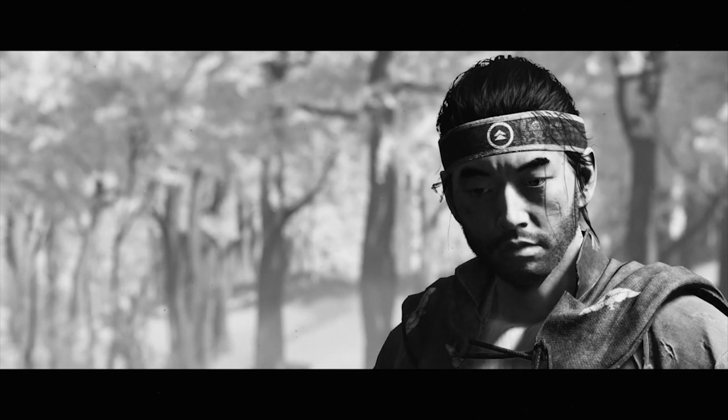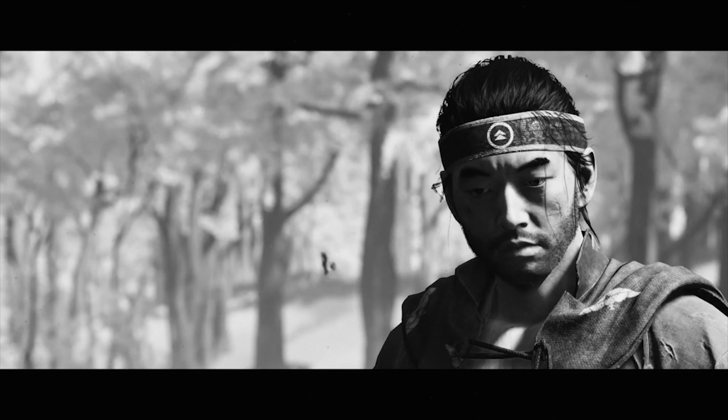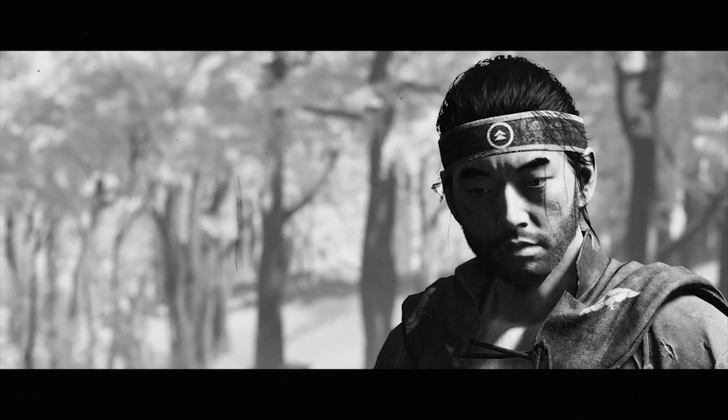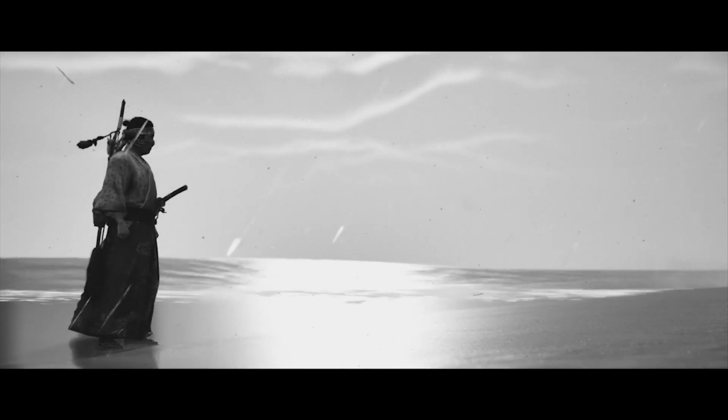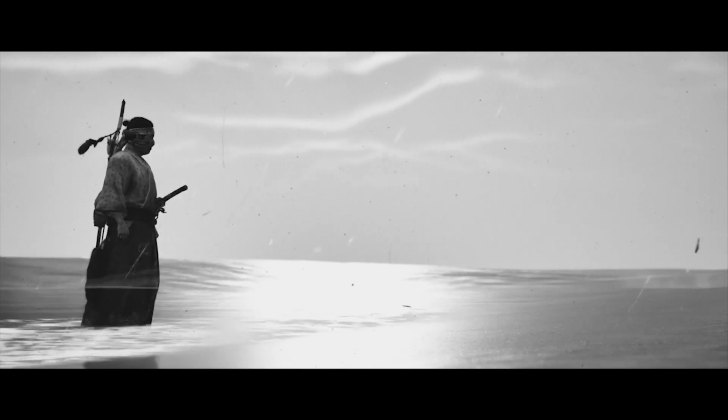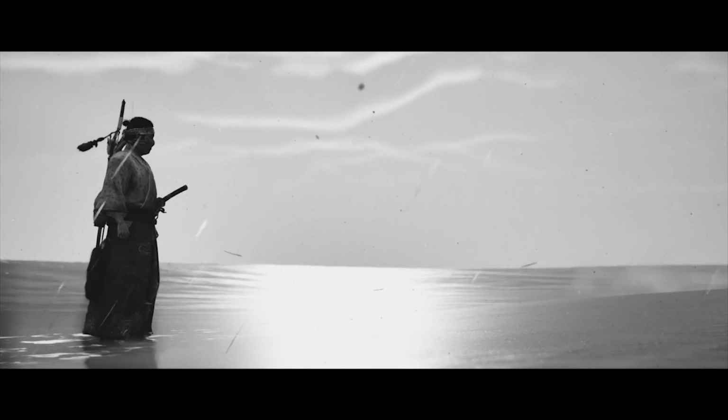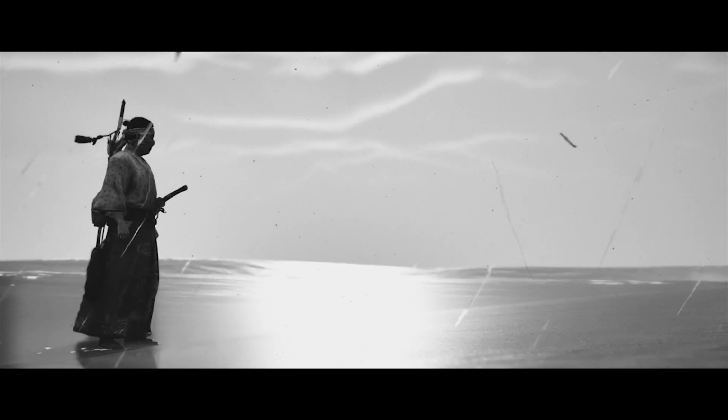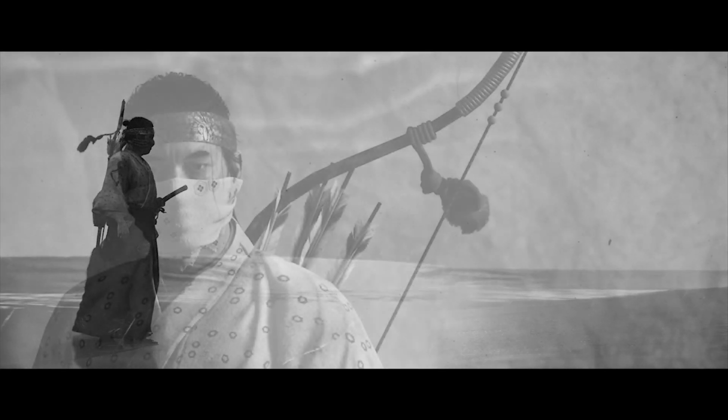So I think we're done there. Let's have a look at a few other examples and wrap it up. Okay, so that's a short showcase of Kurosawa Mode. It's a great mode if you want to learn how to take black and white shots.